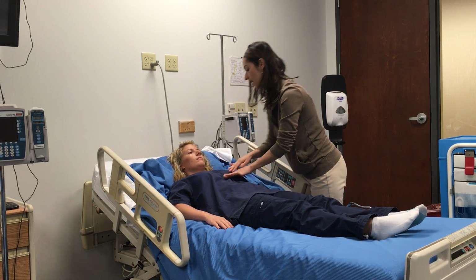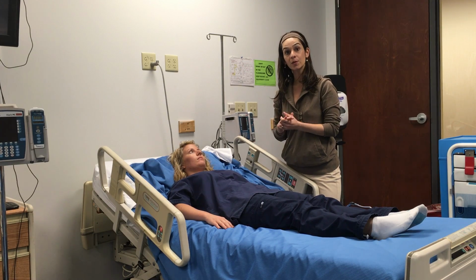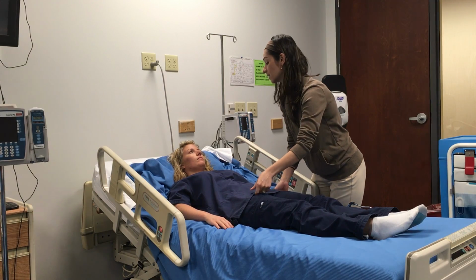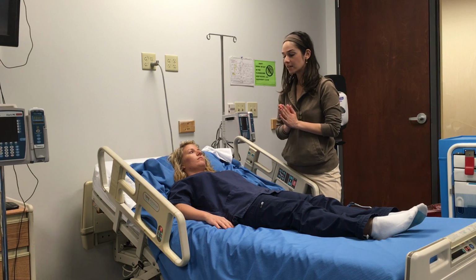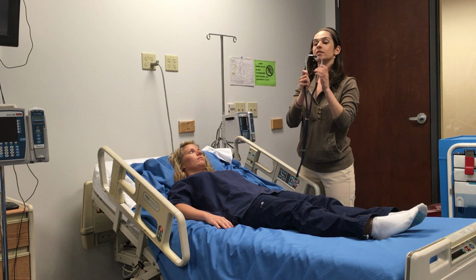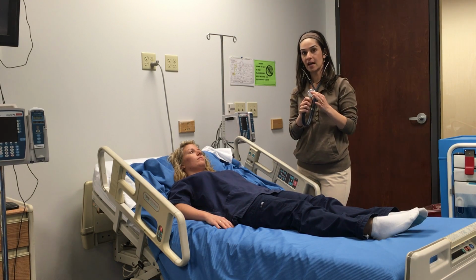Again, when we percuss, we want to assess the density of tissues. We want to see if they're fluid filled, or do they have air in them, or is it dense? Could it be a mass? So that's the purpose of percussion. And then we're going to auscultate. It is expected that you auscultate 5 points for cardiac using the diaphragm.